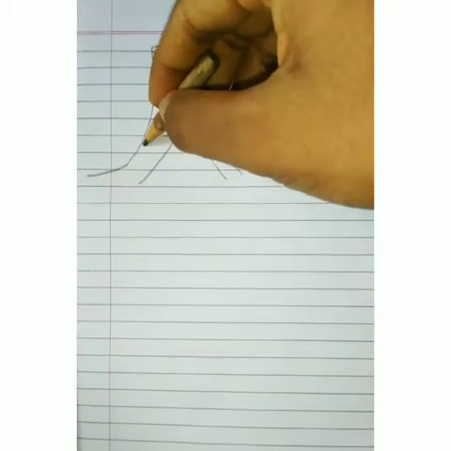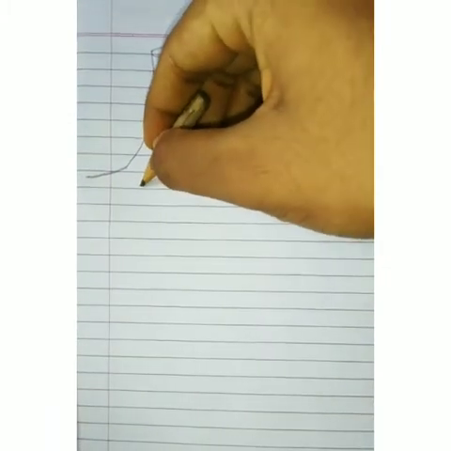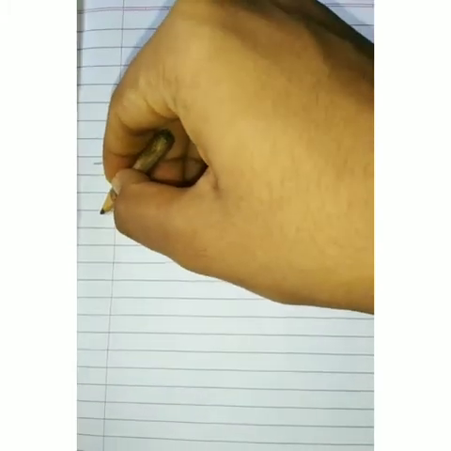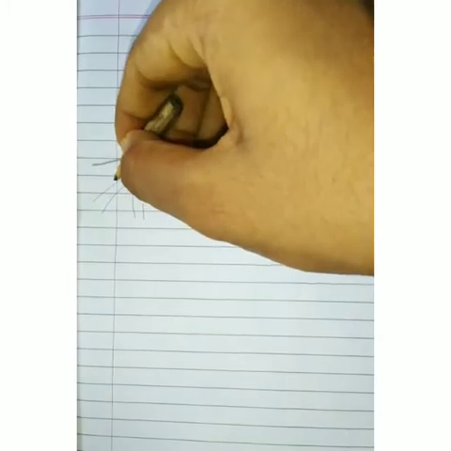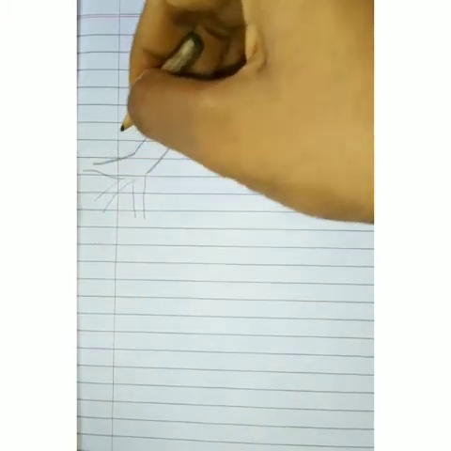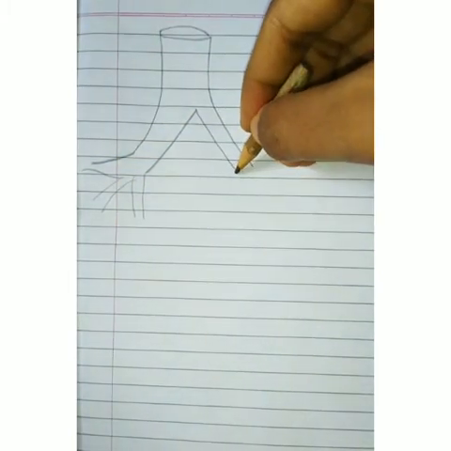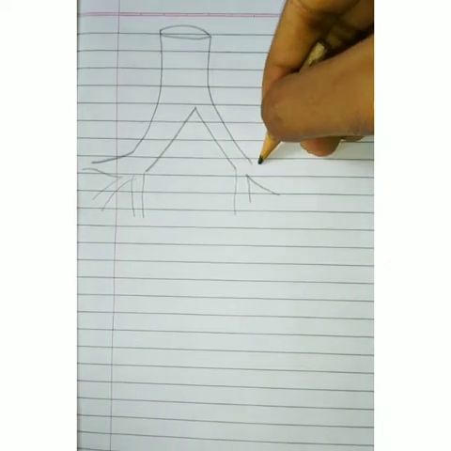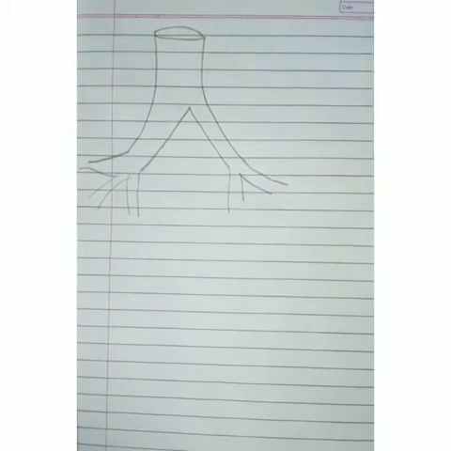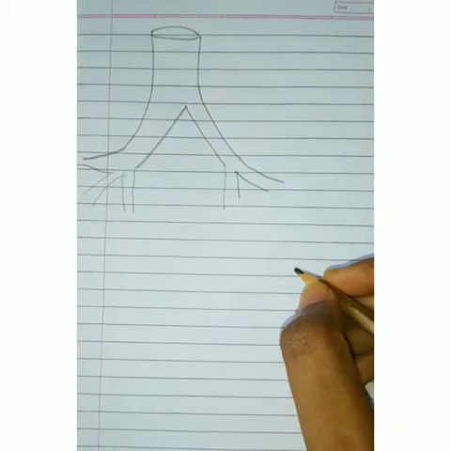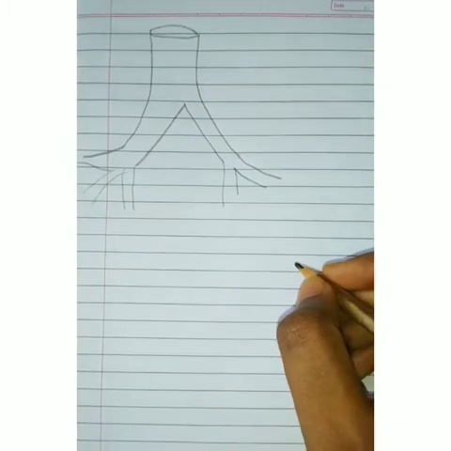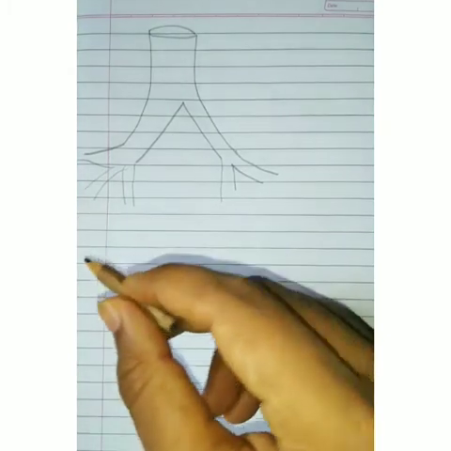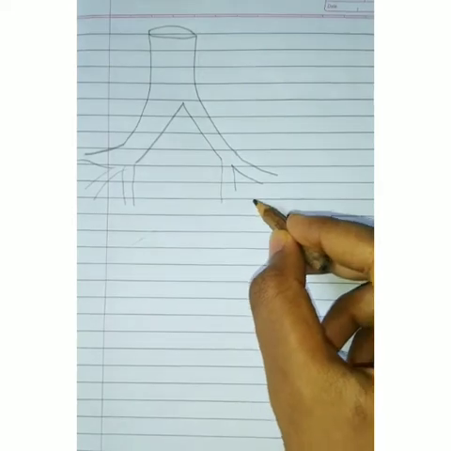So the primary bronchus will divide into 3 secondary bronchi on the right side and into 2 secondary bronchi on the left side. There are 10 bronchopulmonary segments in the right lung as well as in the left lung.